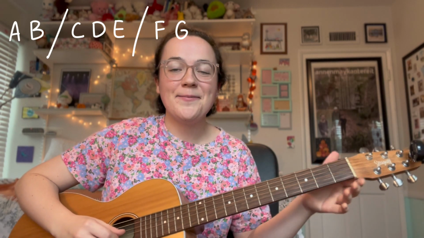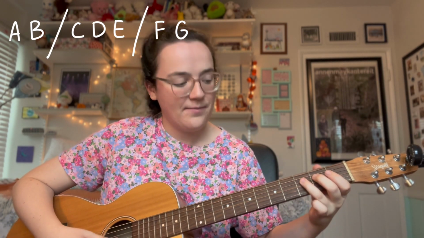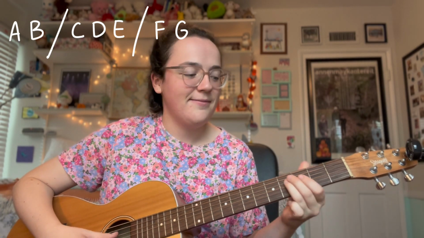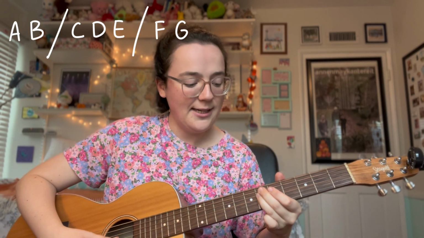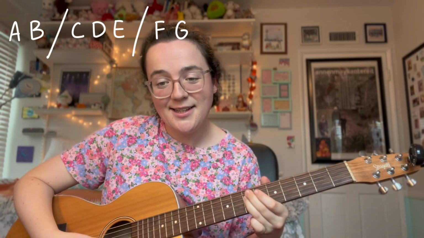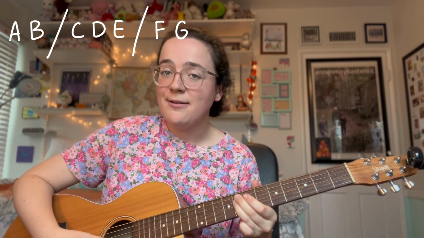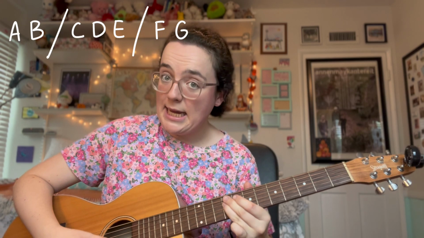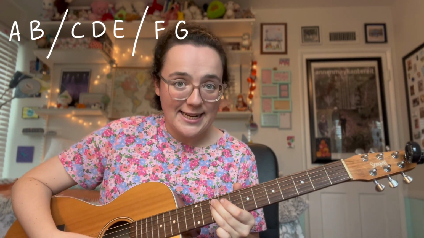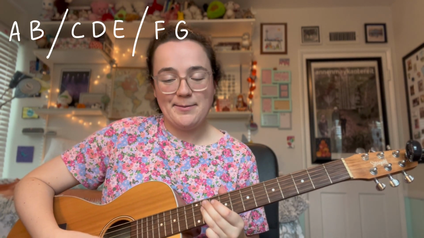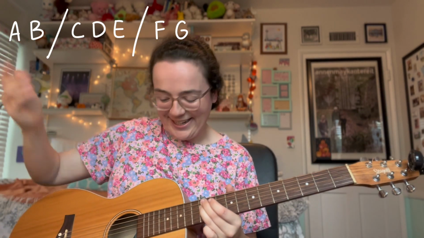This is D. First fret, D sharp or E flat. E. F. F sharp or G flat. G. G sharp or A flat. A. A sharp or B flat. B. C. C sharp or D flat. And the 12th fret, 1 octave higher, it's D again.